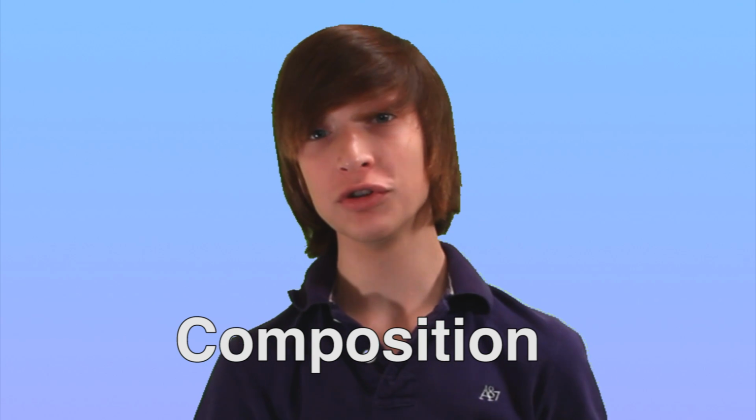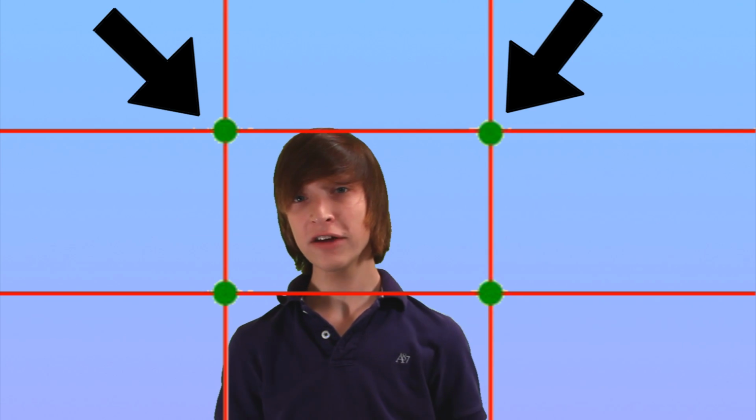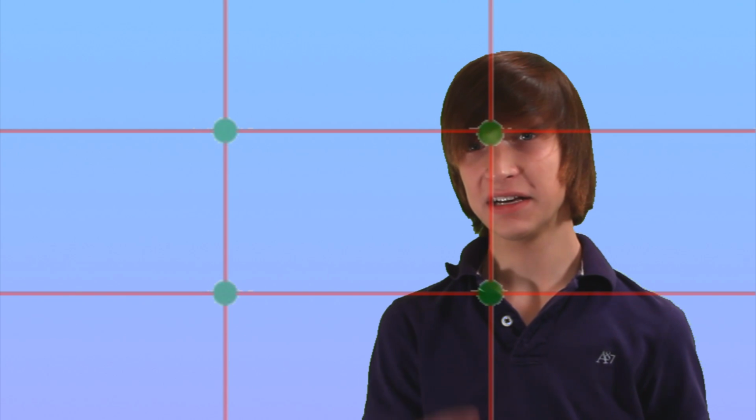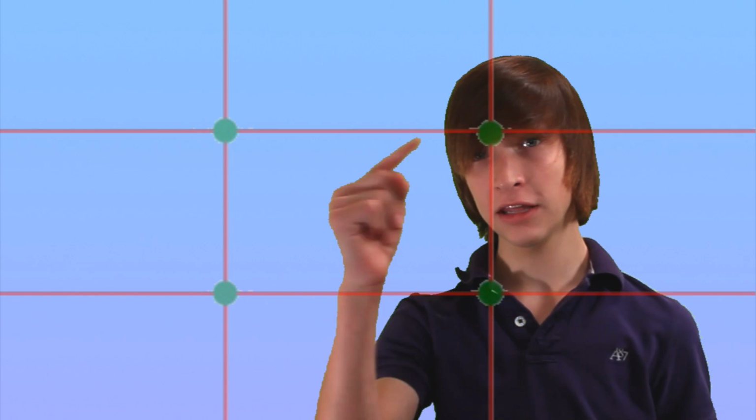Composition is one of the many rules to follow when making a movie. One of the more basic features that your camera might have is a 3x3 grid. In the places where the lines intersect is where you need to put your subject, because that is where the eyes are naturally drawn to. If you put your subject in the middle, it'll become less interesting and just boring.